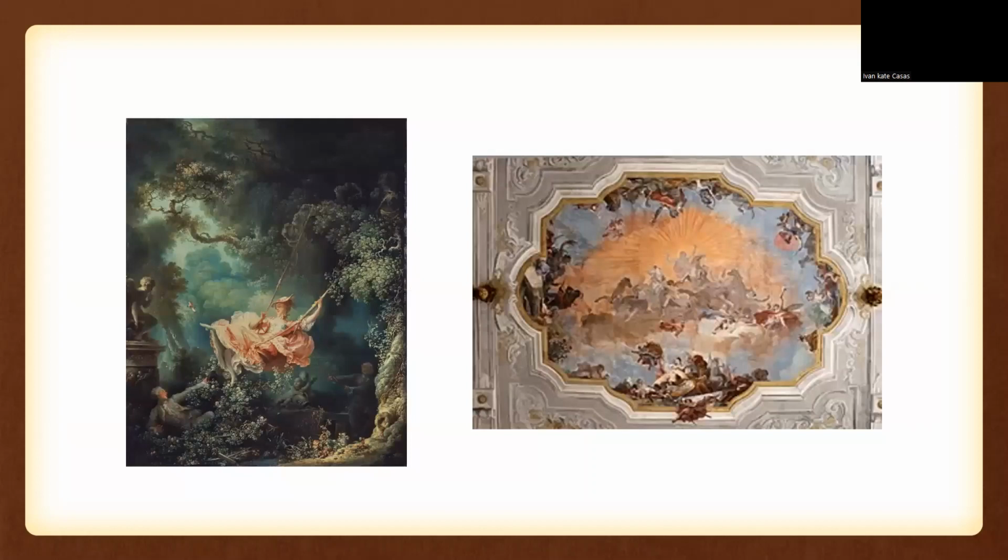These are some artworks during the Rococo period that feature the shell-shaped curves and wave-like motifs.